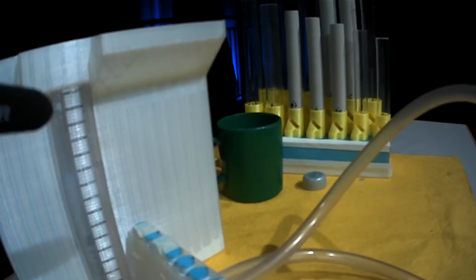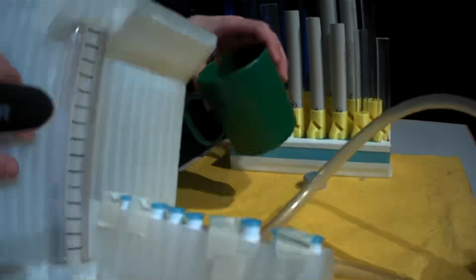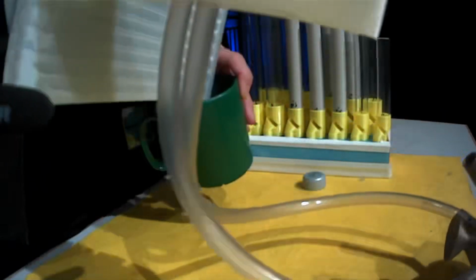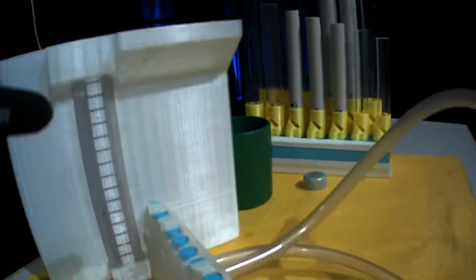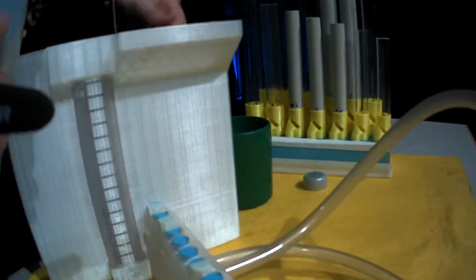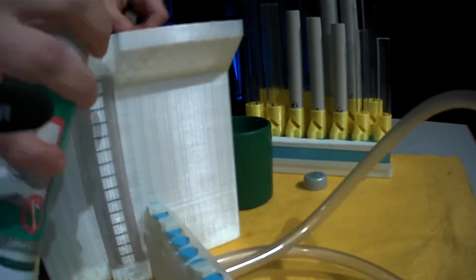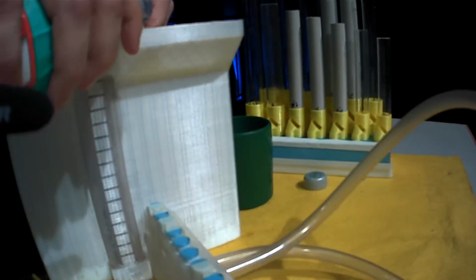Now you have it open. You have it white, because then you can actually see what happens. So that's going to come out of the setup. This is also printed from a 3D printer.